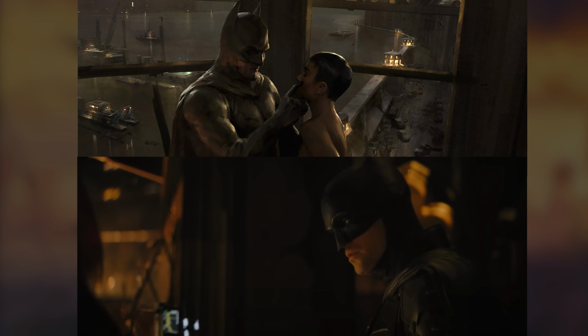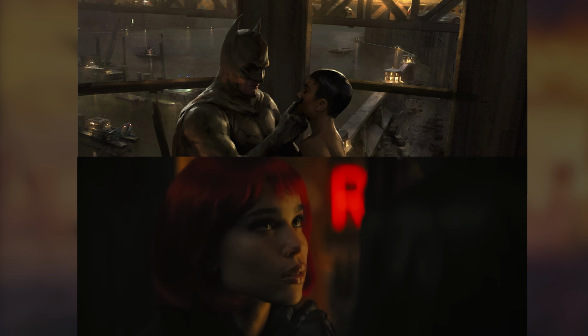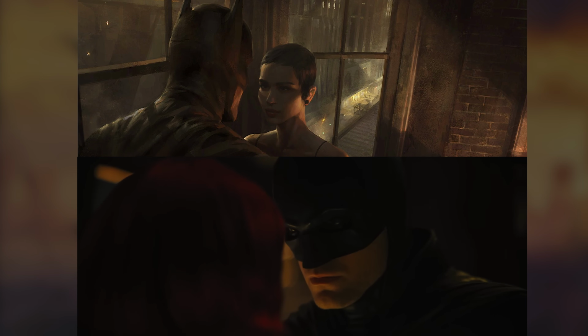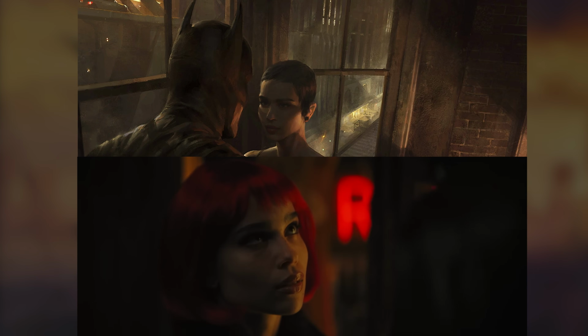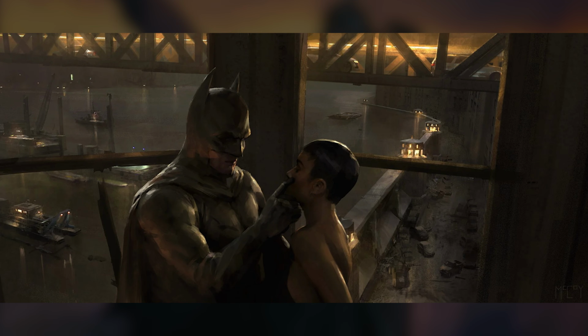And you see it in a lot of films where flat lighting will really make something look cheap. The Batman's lighting is anything but that. There is just so much sauce in these shots.